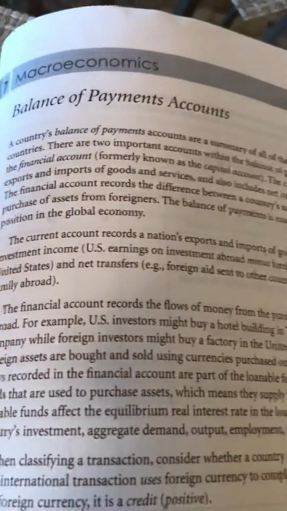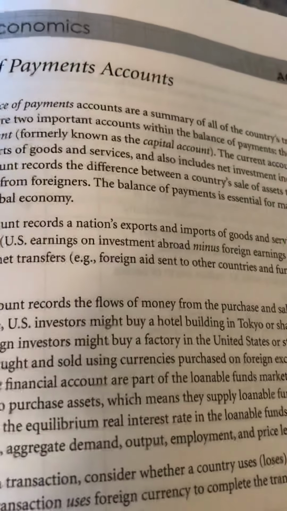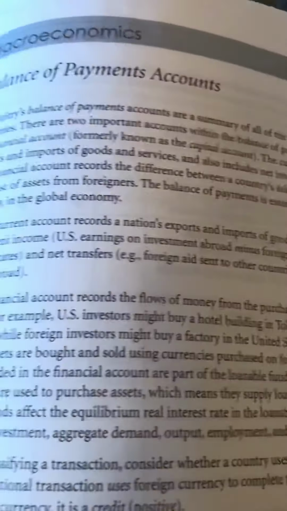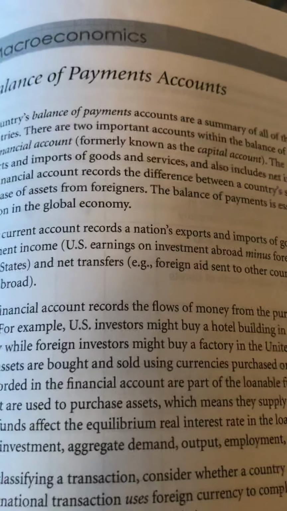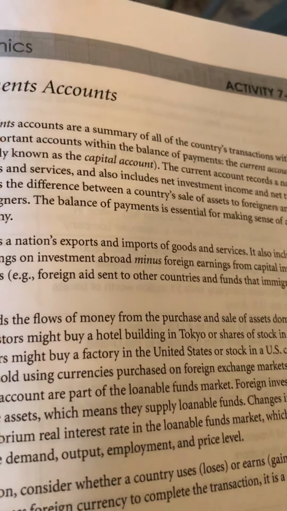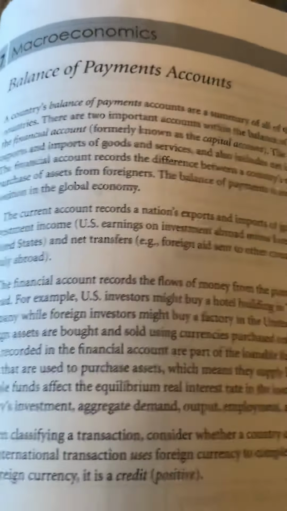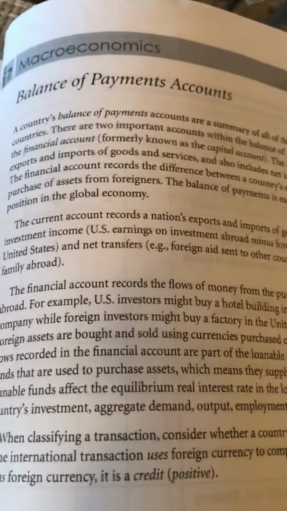It also includes net investment income, such as U.S. earnings on investment abroad, minus foreign earnings from capital invested in the United States. And then, of course, we have net transfers: foreign aid sent to other countries, and funds that immigrants send to family abroad. The financial account, on the other hand, has less movement across borders.